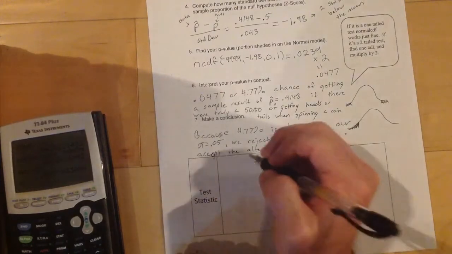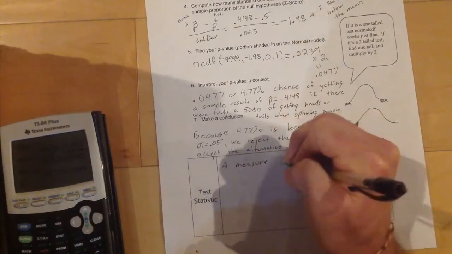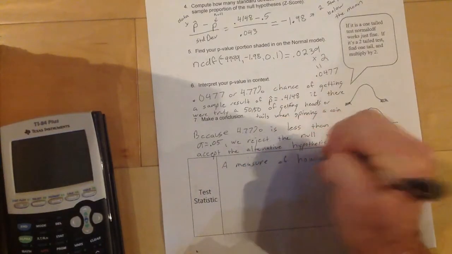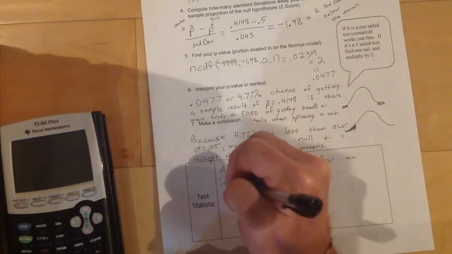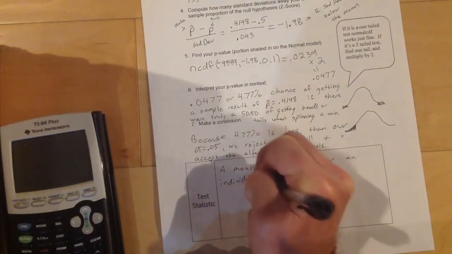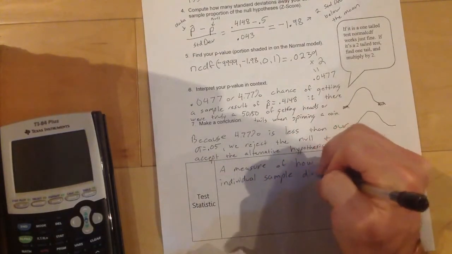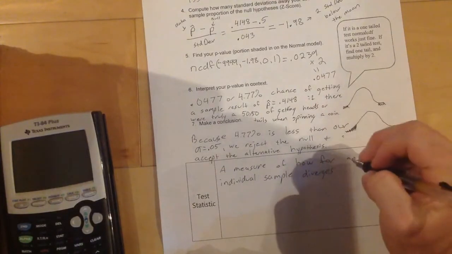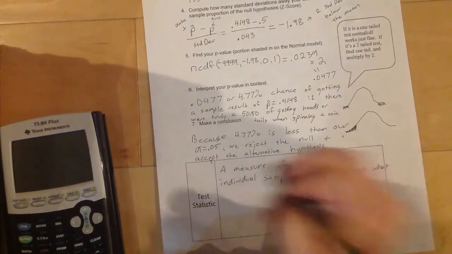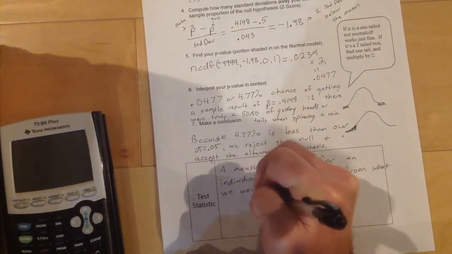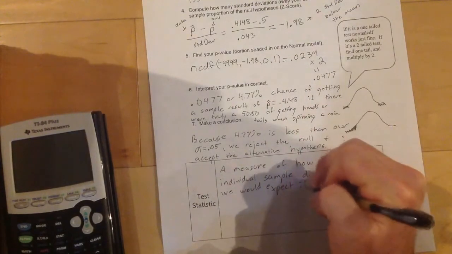All right, so test statistic is a measure of how far an individual sample diverges from what we would expect if the null were true.